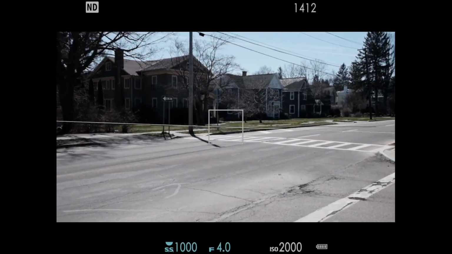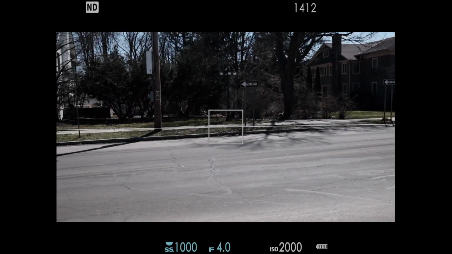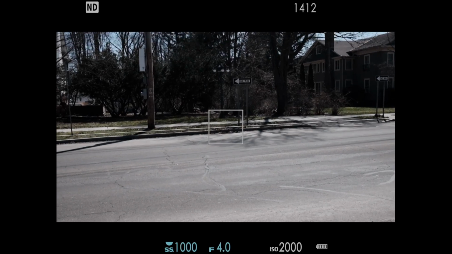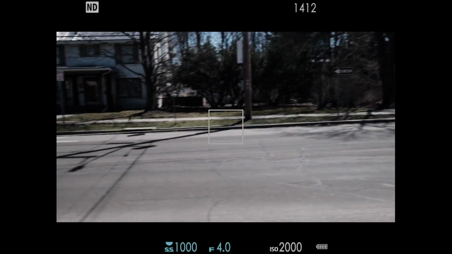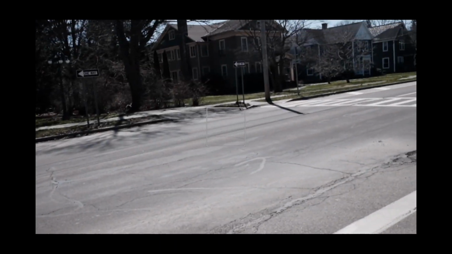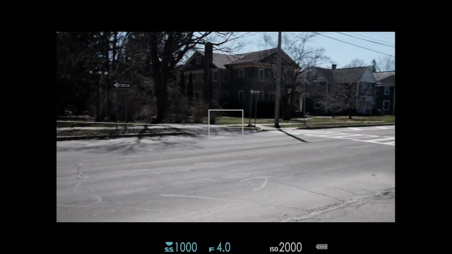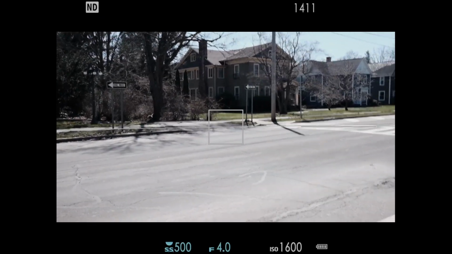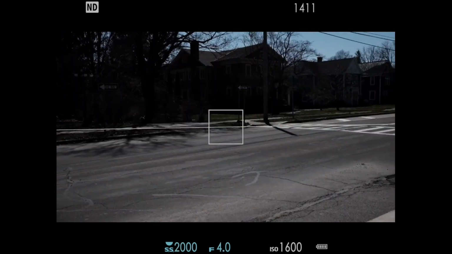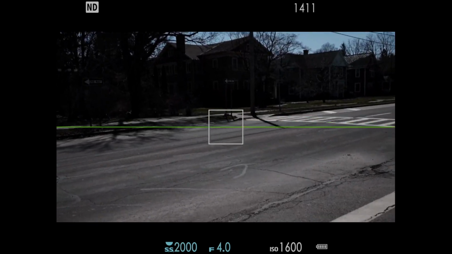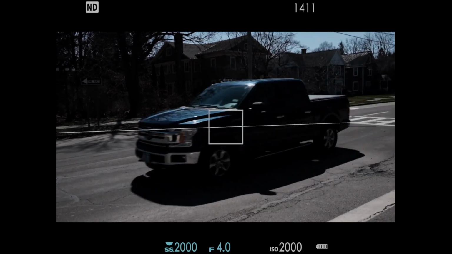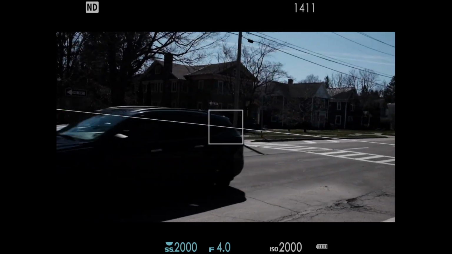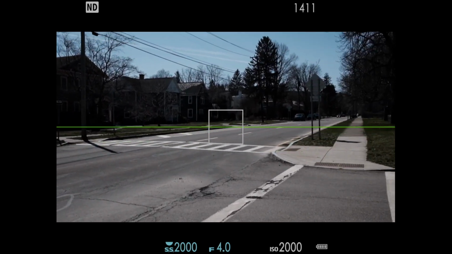Okay, so now we're going to find another vehicle here. And we shot that one with 1/1000th of a second. And you'll be able to see in the photo that the action of the vehicle was completely stopped. And the vehicle would be more in sharp focus than it would be if we were doing the slower shutter speed. So let me go to an even higher shutter speed, 1/2000th of a second.